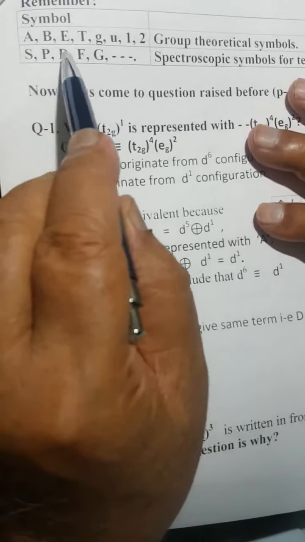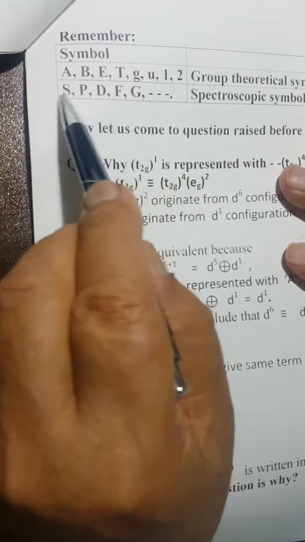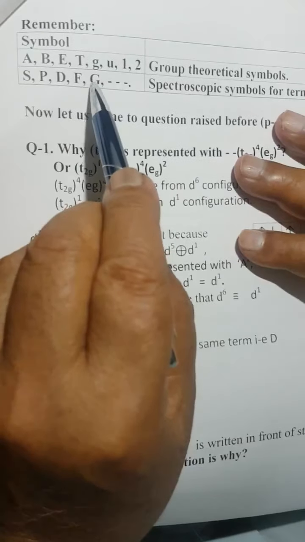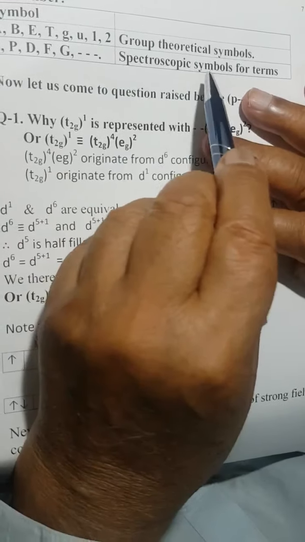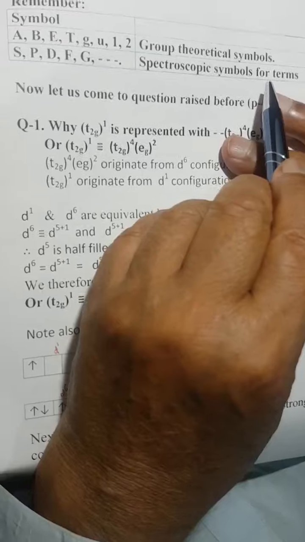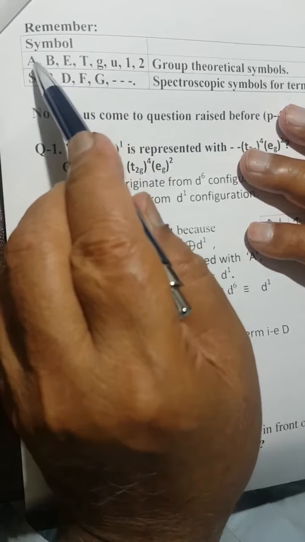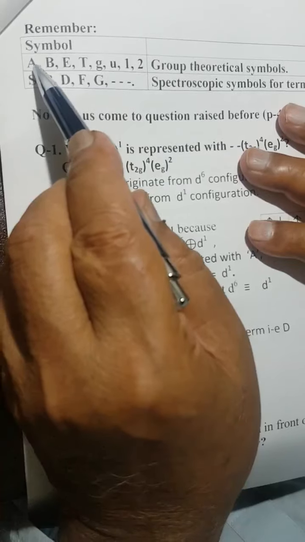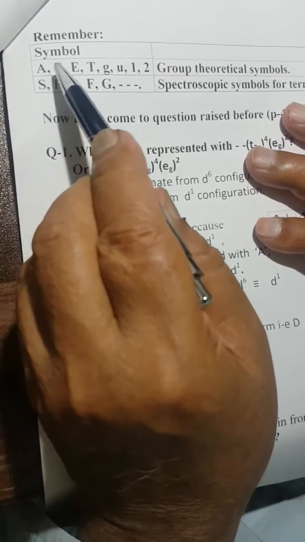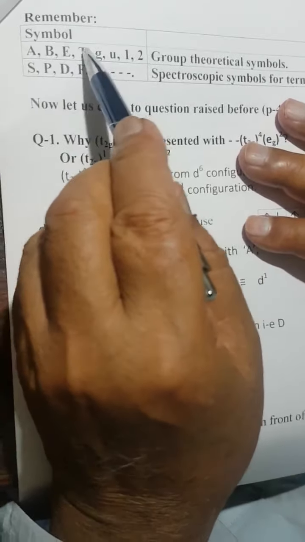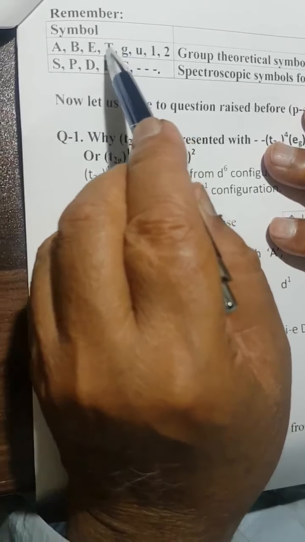S, P, D, F are terms, okay, they are called spectroscopic symbols for terms, not group theory symbols. These are group theory. Remember A, okay, it comes from group theory. B also, E and T, triply degenerate, T2, g, u, etc.